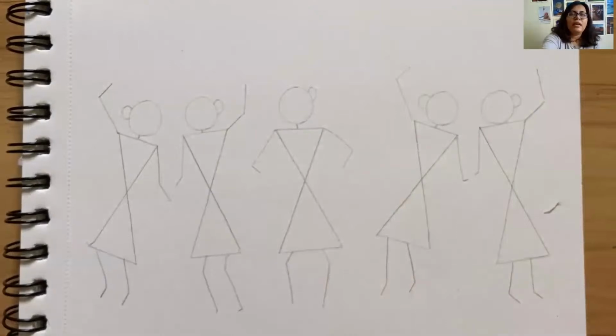Okay, so like this, our basic drawing is complete. Everybody just complete till here. So we have 5 figures in total and they are dancing. The middle person is dancing like this and the rest are dancing like this and like this. Okay. Everybody quickly complete the drawing.